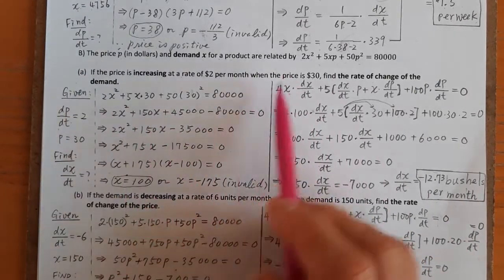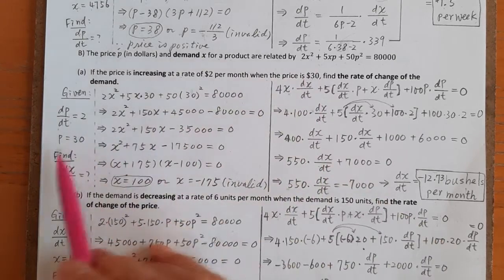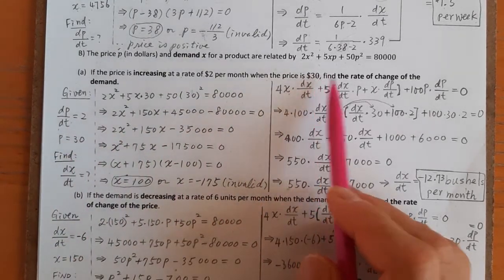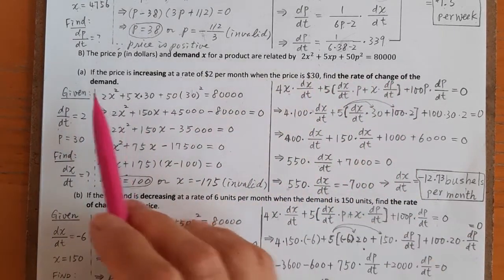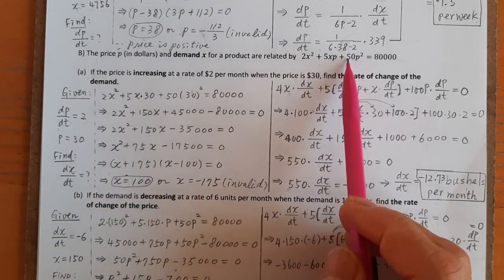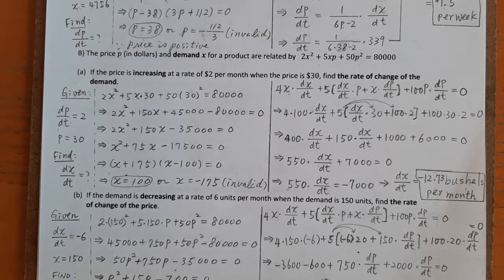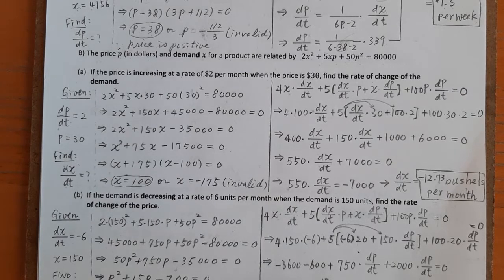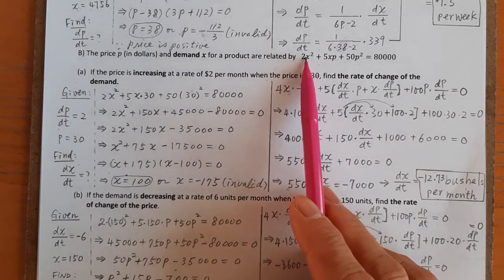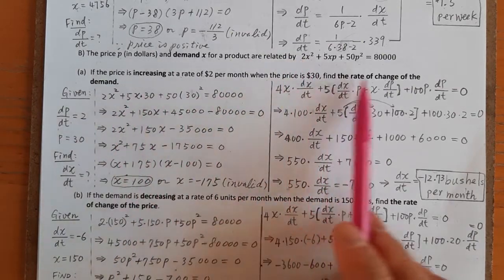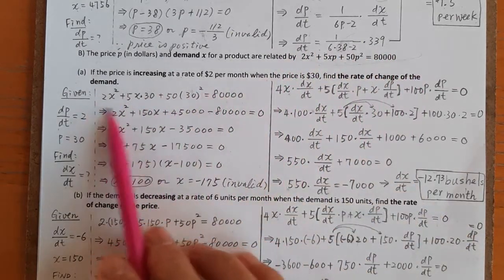That's given. When the price P equals 30, find the rate of change of demand. X is demand, so find dx over dt, in months, per month. So we use implicit differentiation, take the derivative of this equation.